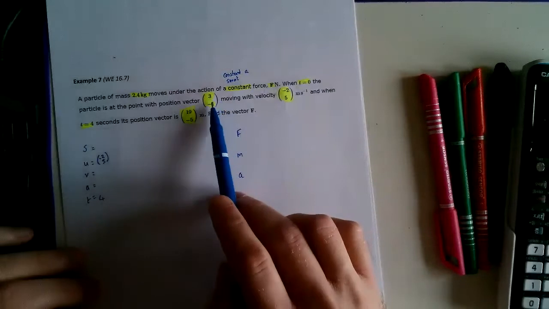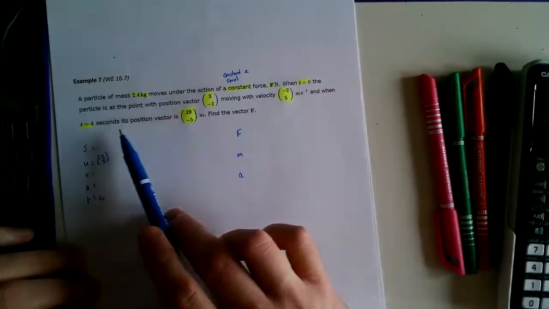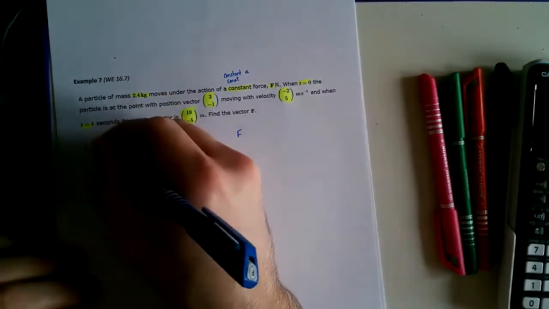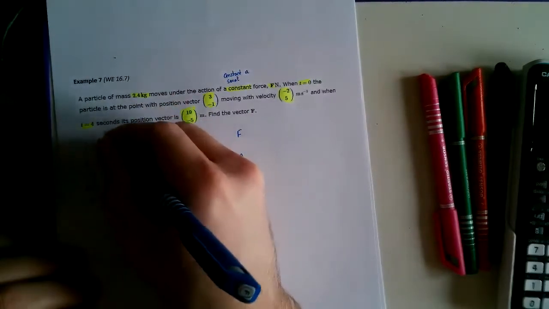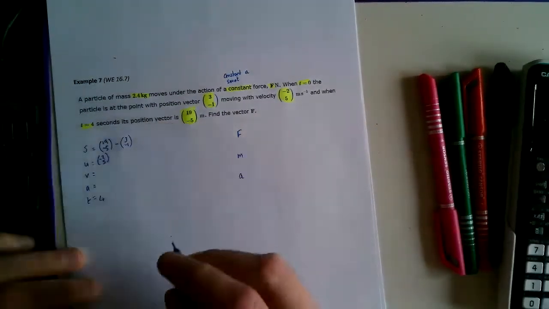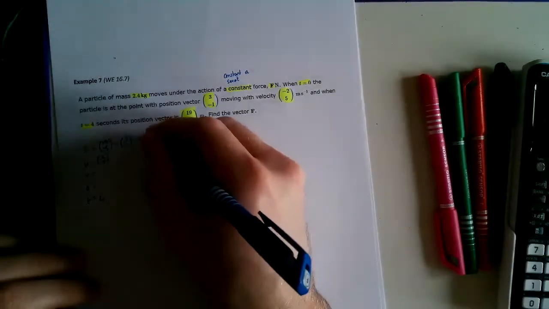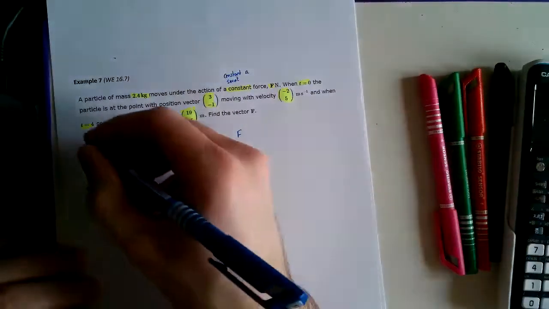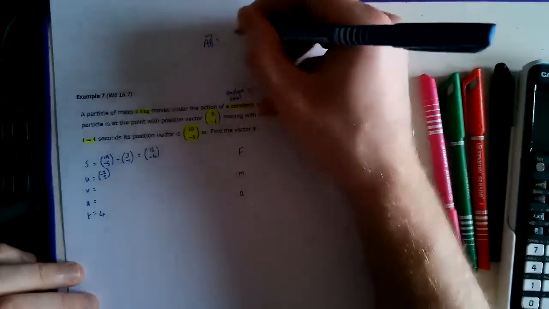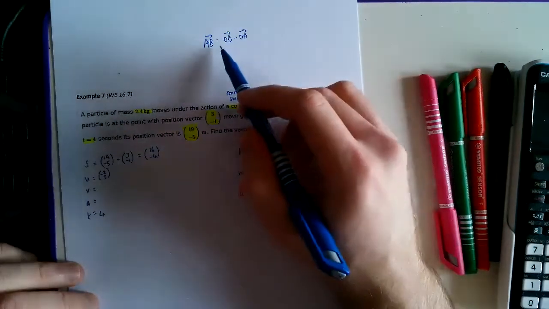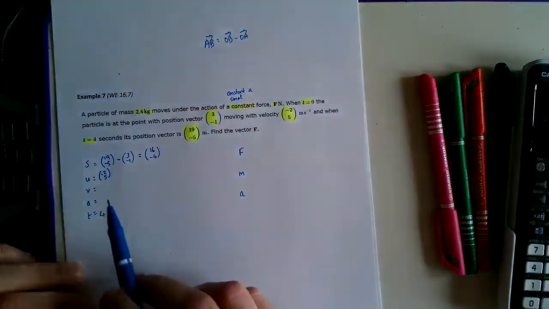S, well, it starts at 3 minus 1 and it ends up at 19 minus 5. So to work out how far it's traveled, or the displacement, 19 minus 5, take away 3 minus 1, which gives us 16 minus 4, hopefully. That's coming from AB is OB take away OA. So from one place to the next, it's the last one take away the first one.